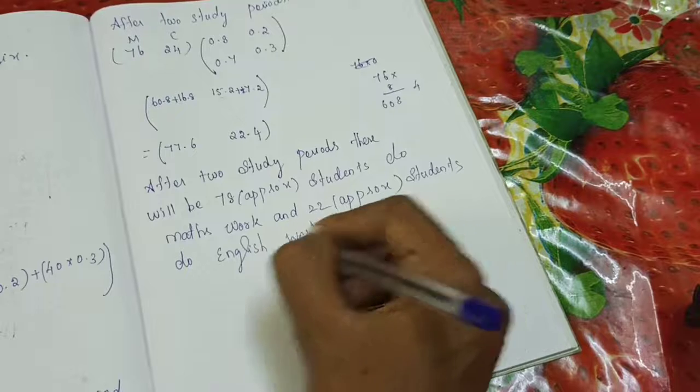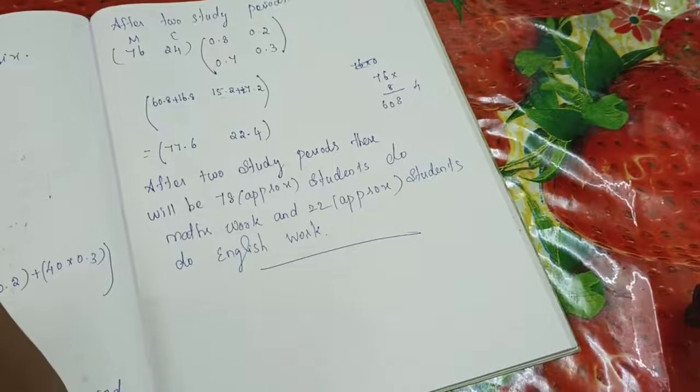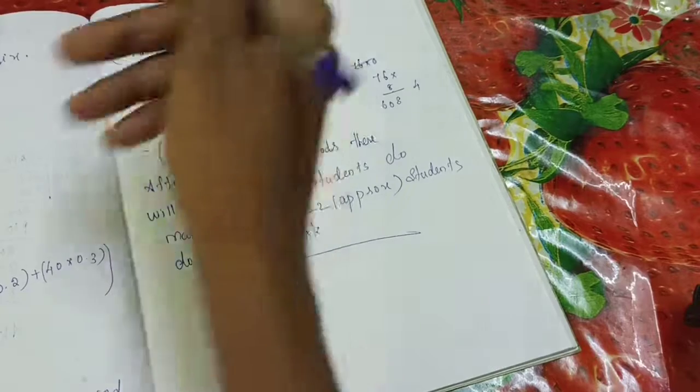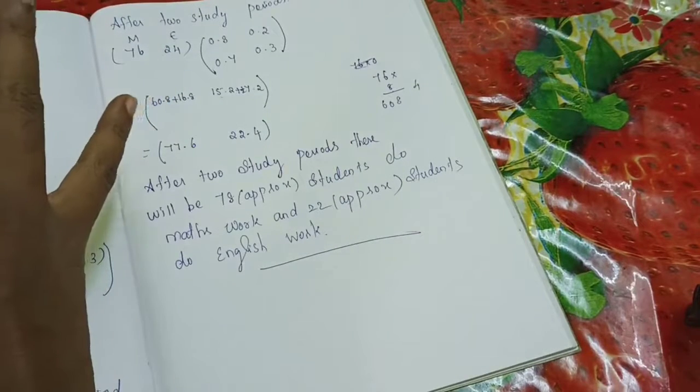Okay. Understand, students? So after one period you need to find the answer we are getting. Then to find the next periods, you need to put that value and do the same. Understand? I hope you got a good idea of this transition probability matrix.